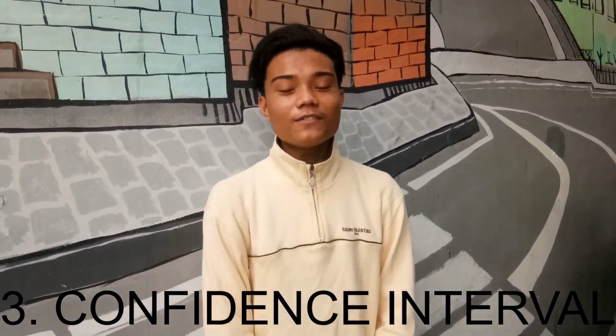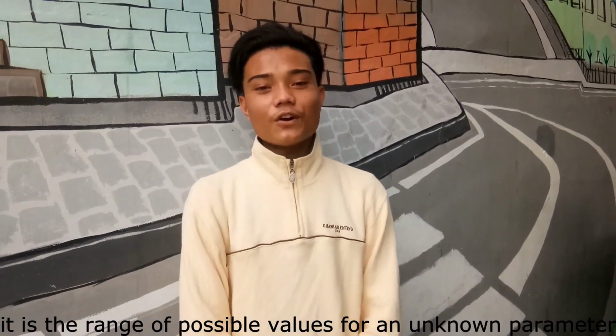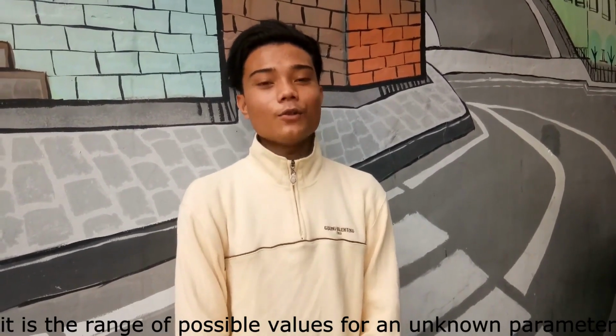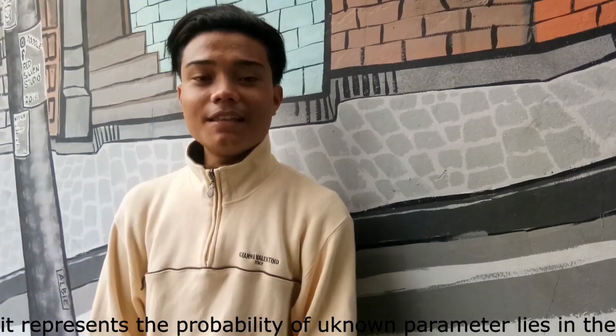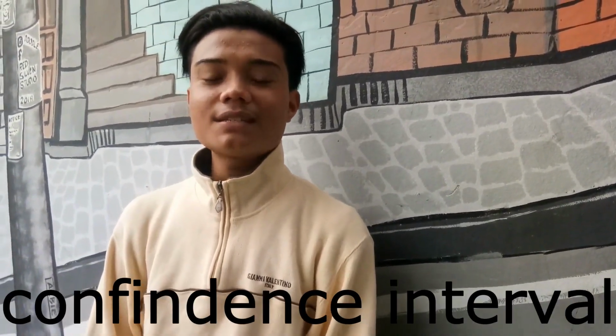Third is confidence interval. It is the range of possible values for an unknown parameter. And lastly is confidence level. It represents the probability that the unknown parameter lies in the confidence interval.